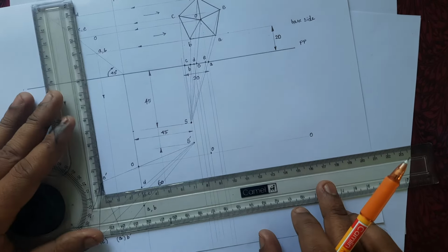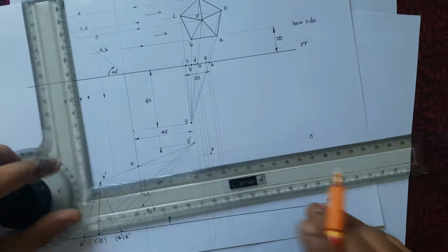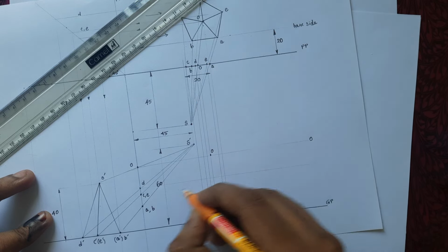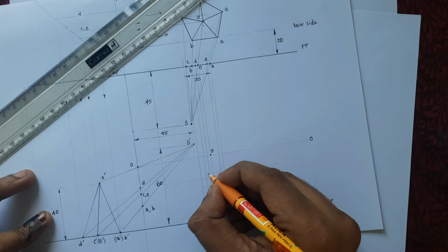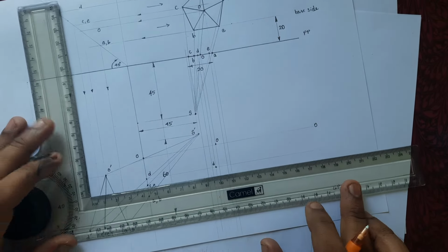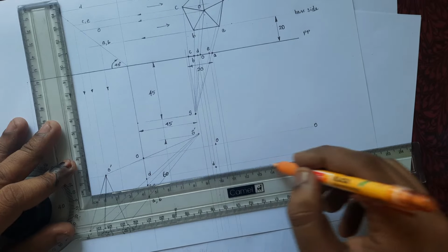And after that from D, a horizontal line. And here is the line from D, and here is a line from D. So this is point D. And after that, points from C comma E. There are 2 points along the horizontal lines.